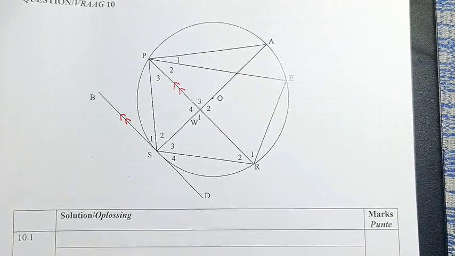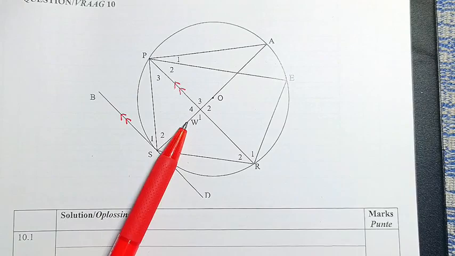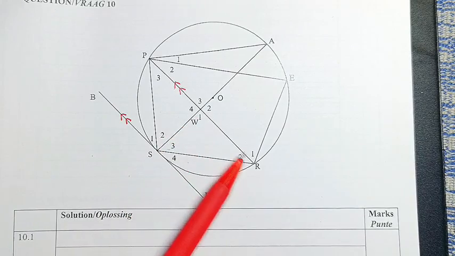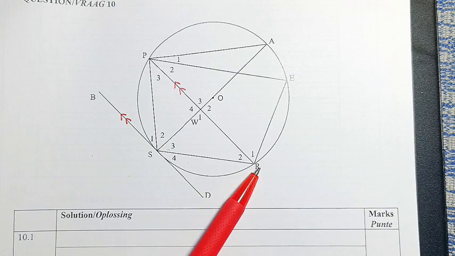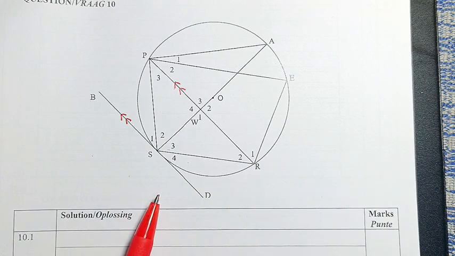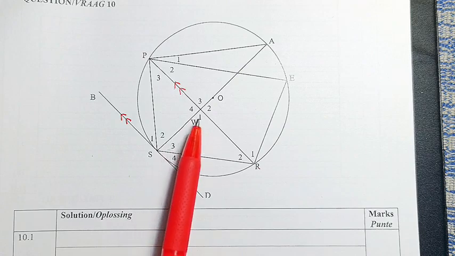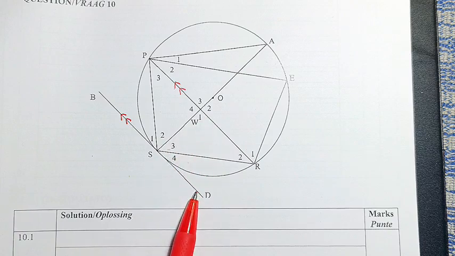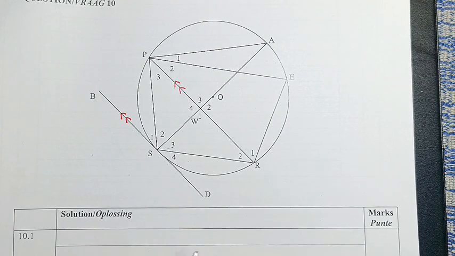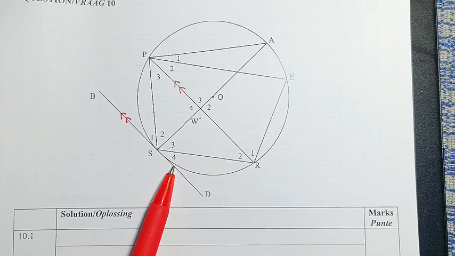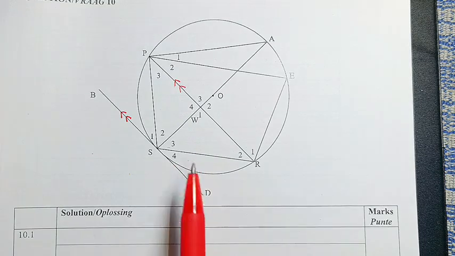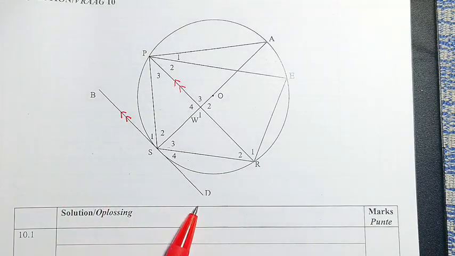So the first question, we need to prove PW is equal to WR. So as I can see, WST is going to be 90 degrees, tangent perpendicular to radius, because this is the tangent.